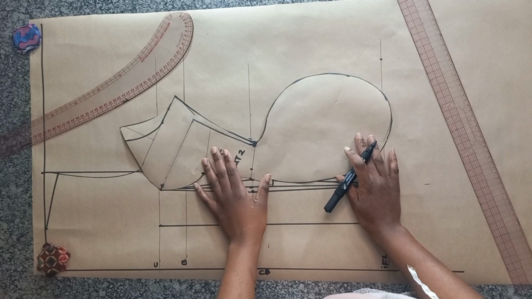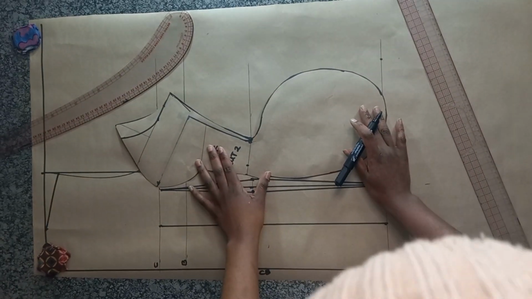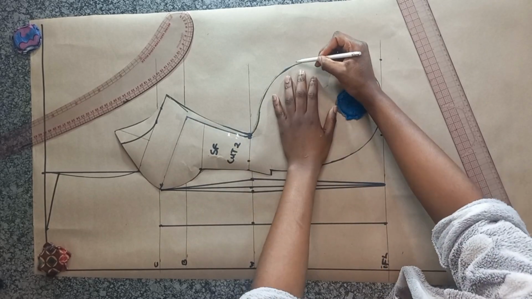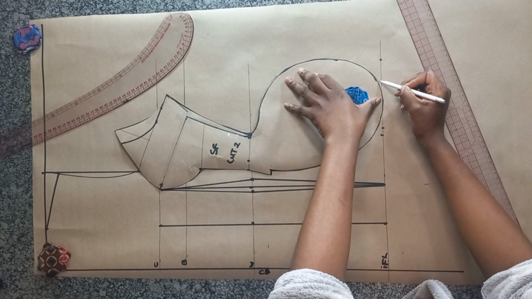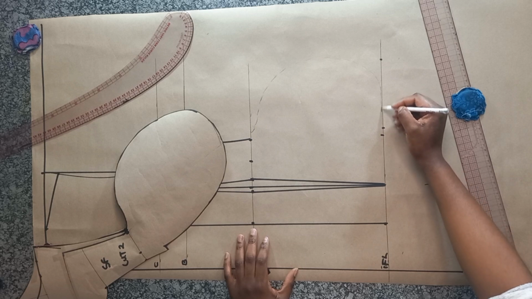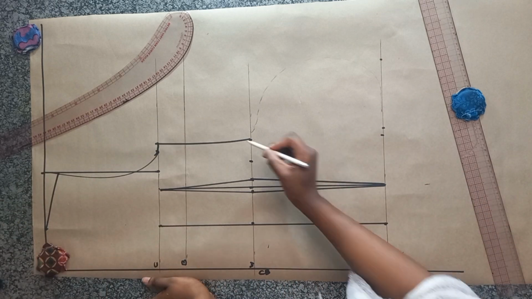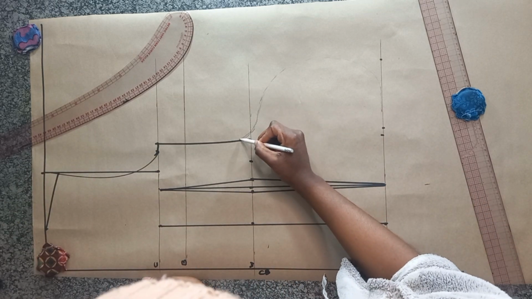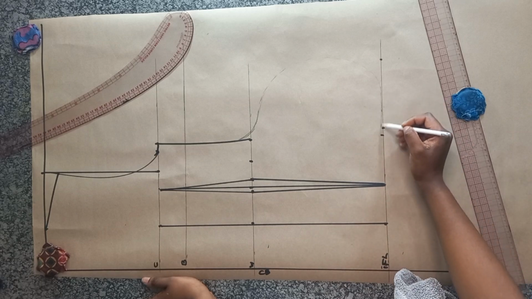Then I used the front pattern to trace the back, that is for the hip side, so that it can be exactly the same. If you use your free hand to do what you did at the front, it's not going to be the same. So you have to use the front pattern to do the back so that when it's time to join, it's going to be the same.